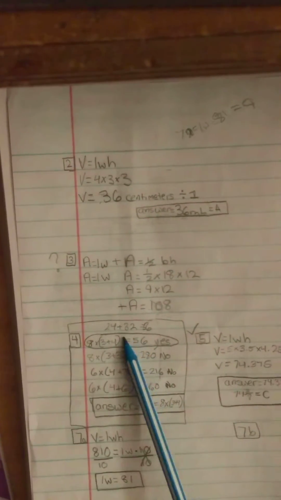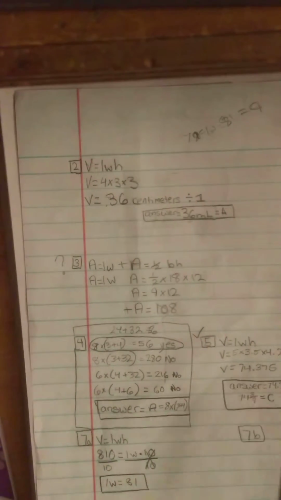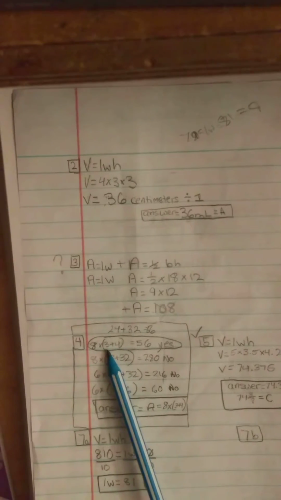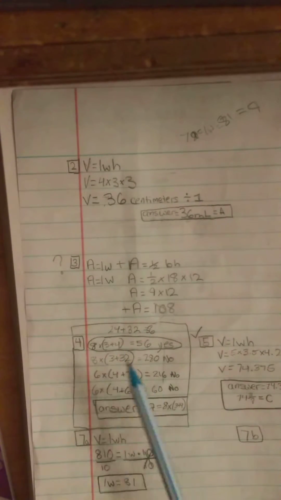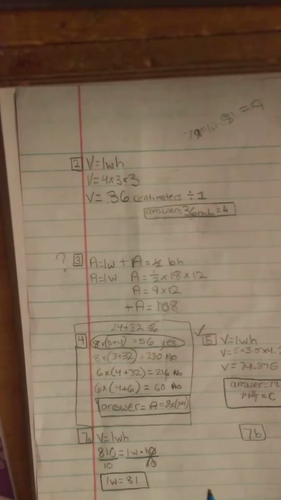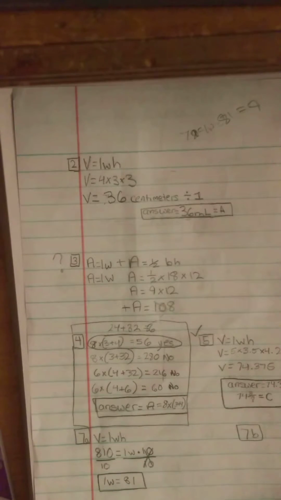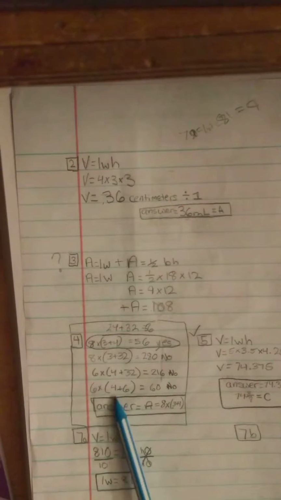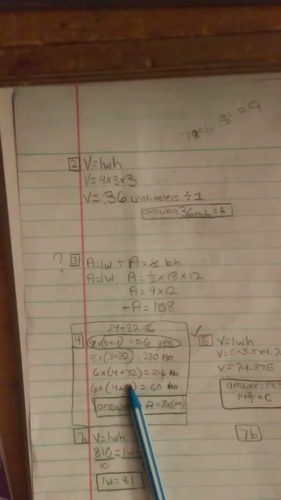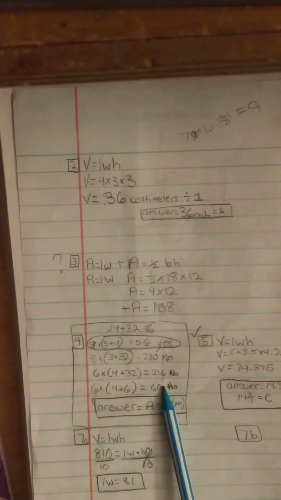So, 24. First it says which expression is equivalent to 24 plus 32. So I copied them all down. A is 8 times (3 plus 4) equals. B is 8 times (3 plus 32) equals. C is 6 times (4 plus 32) equals. D is 4 times (4 plus 6) equals. The values are 56, 280, 260, and 60.